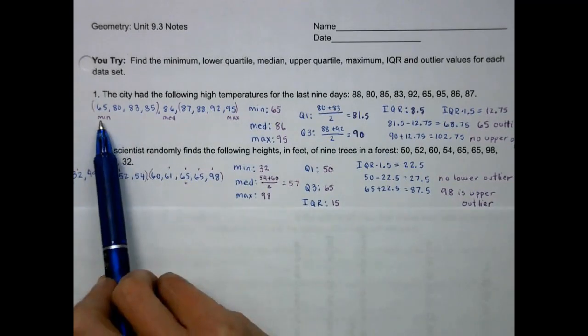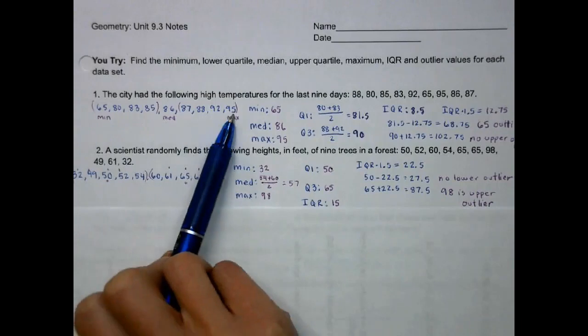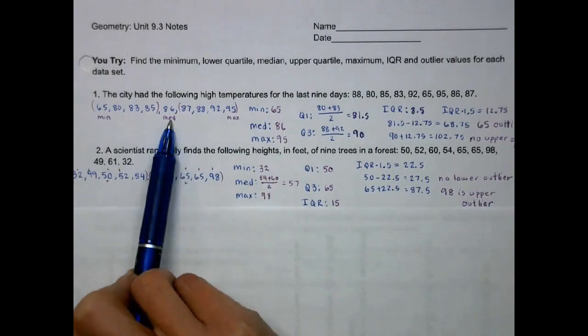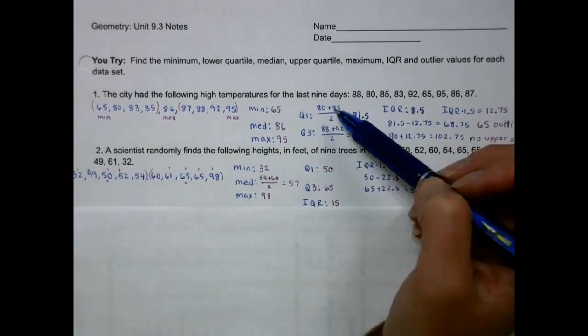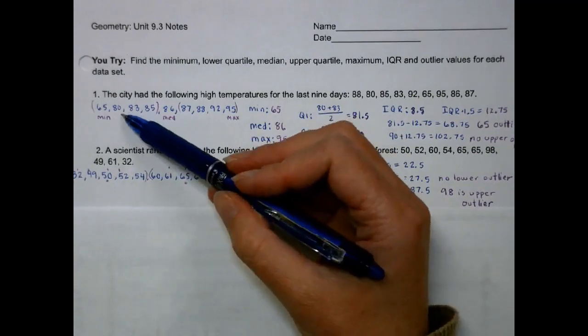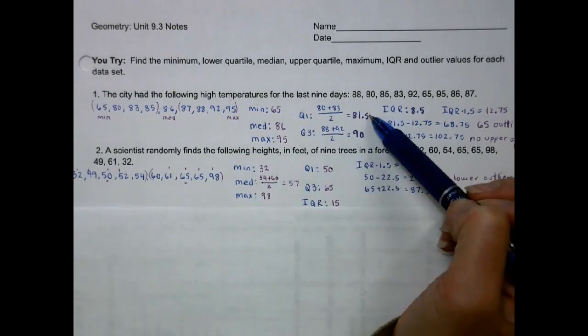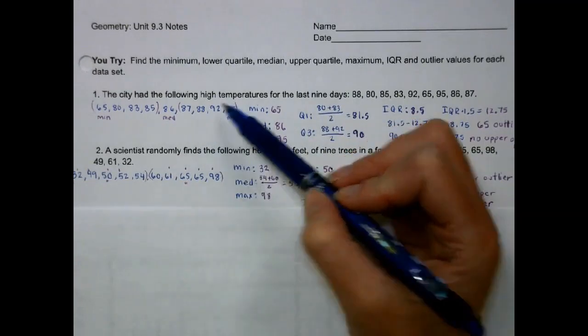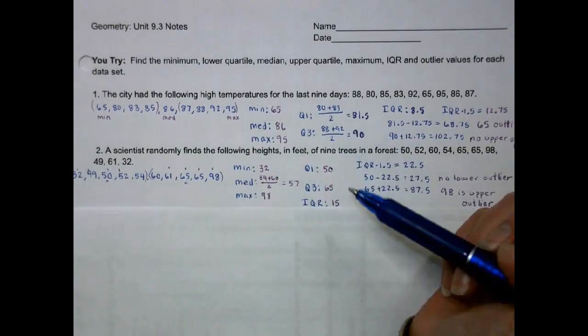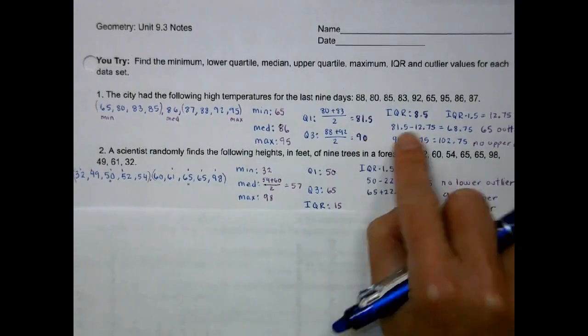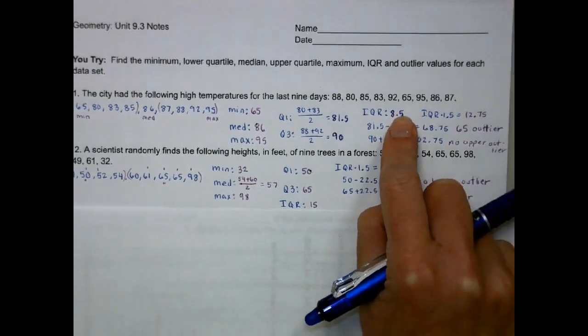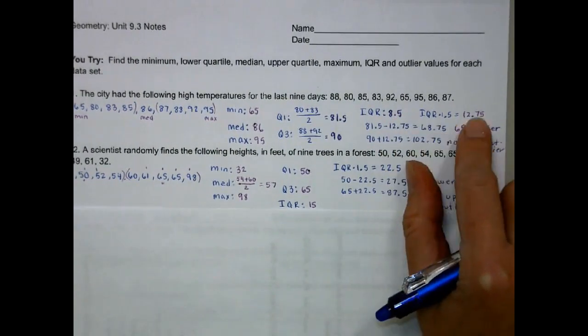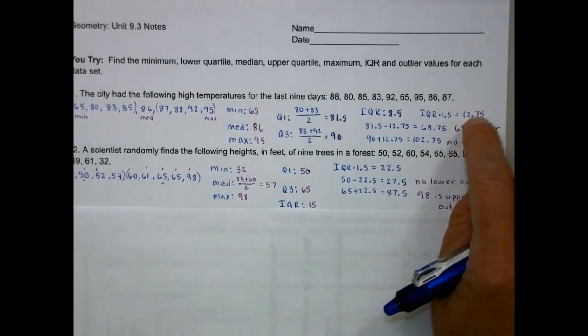Okay, so the minimum for this one's 65, maximum is 95, the median was 86. Then for this one, the average of these two is 81.5, so that's my lower quartile, or quartile 1. Average of 88 and 92 is 90, so that's my Q3. The difference between those values is 8.5. If I multiply 8.5 times 1.5, we get 12.75.